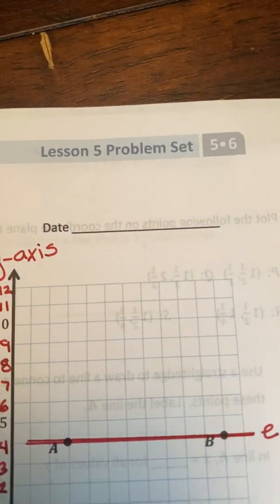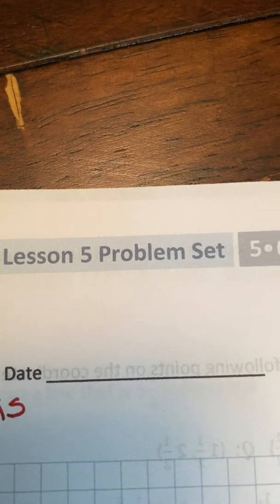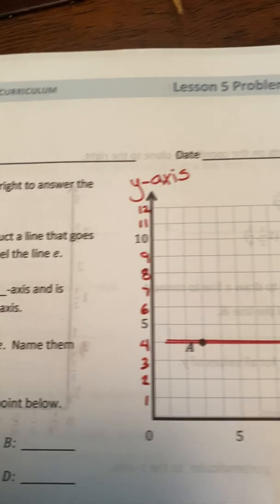Hey everybody. All right, so we are on lesson 5, problem set. Some of the students are telling me that these are very helpful. So keep letting me know and communicating and let me know how you guys are doing with these.